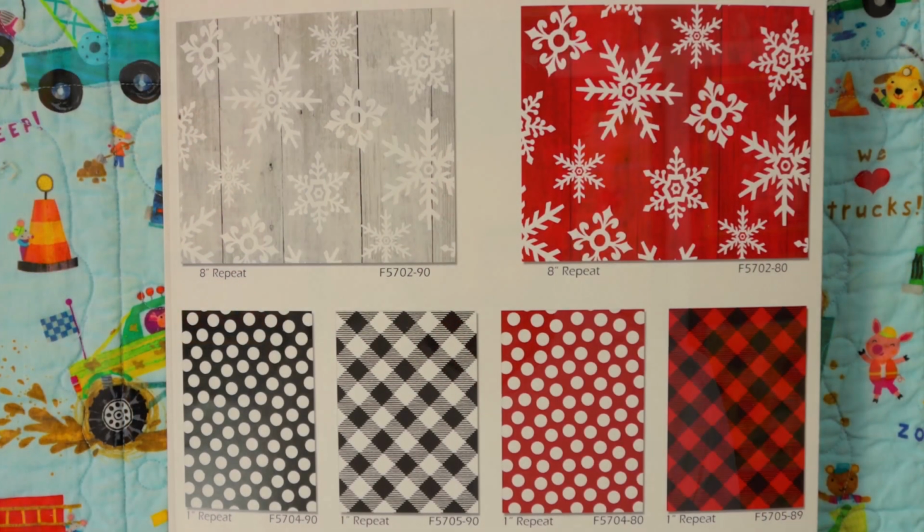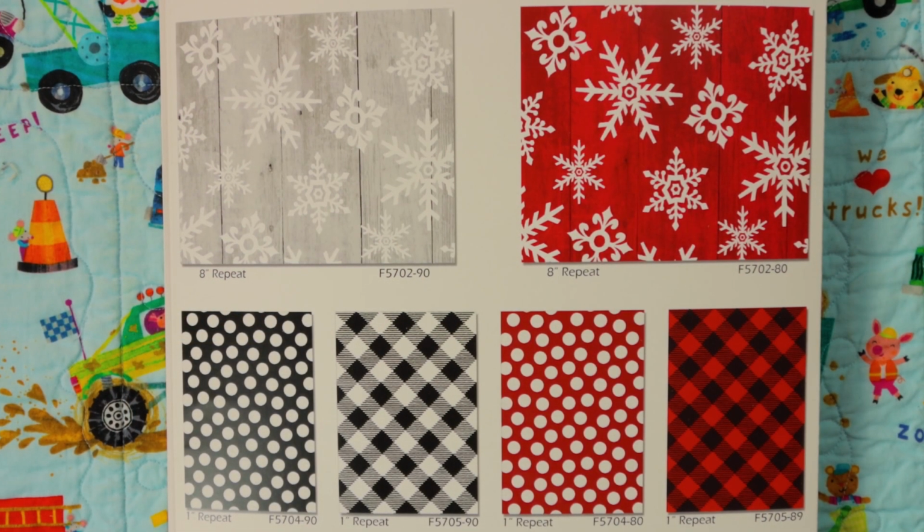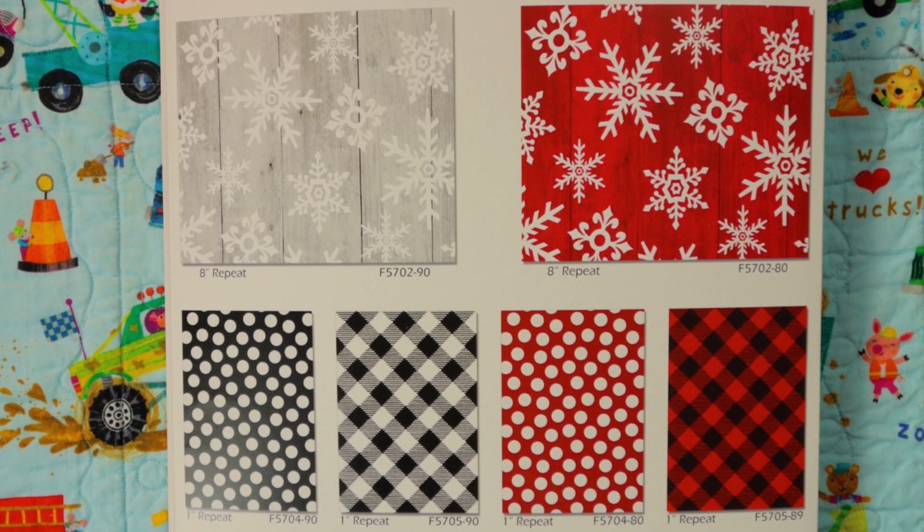In this one, we have a lot of snowflakes, we have some plaids, and we have some dots and things like that. Those would be the really down and dirty coordinates, and they would be at the bottom of the pyramid. So size. Why does size matter in a collection?